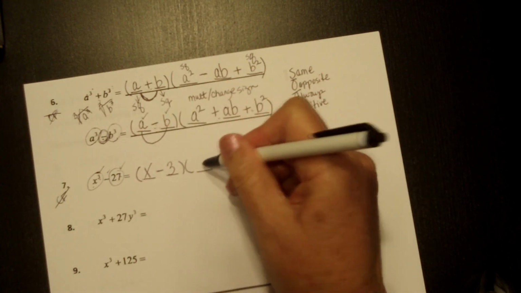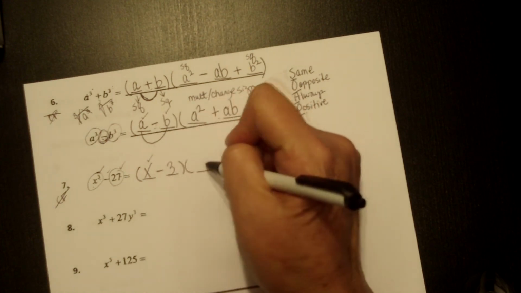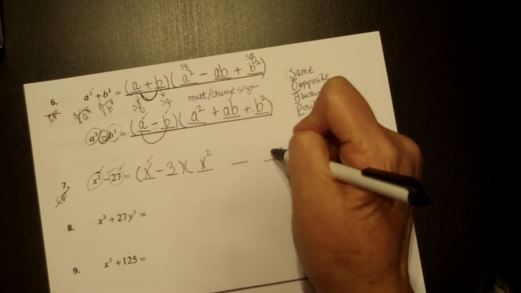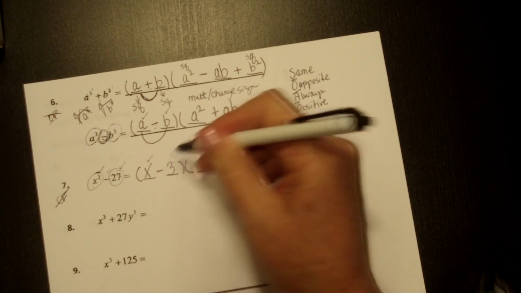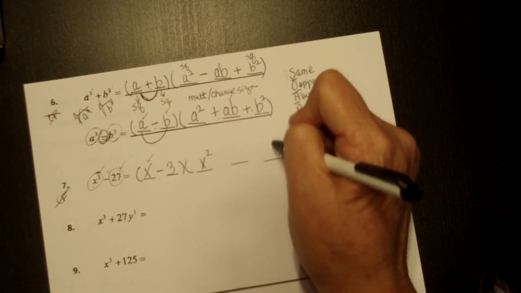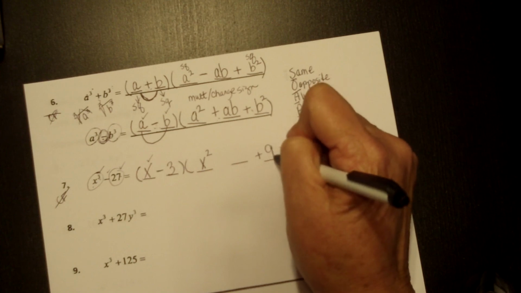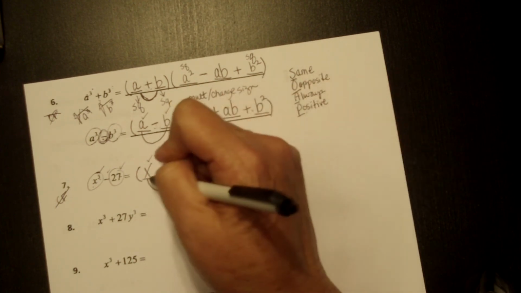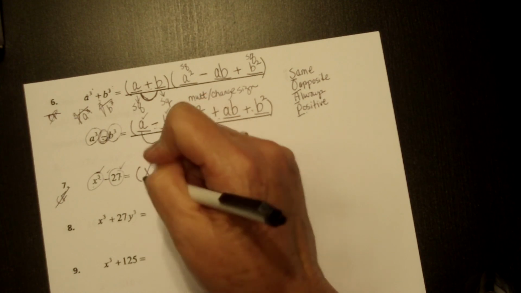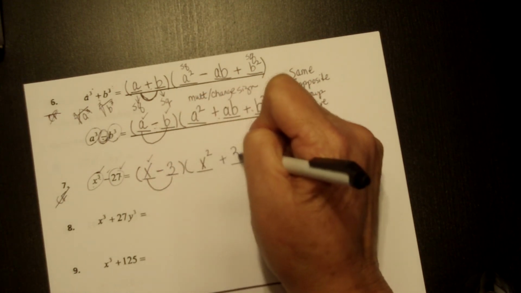All right, to get the first parentheses, you square the x. To get the last parentheses, you square the 3, or the negative 3. So that's negative 3 times negative 3, which is positive 9. And then you multiply and change the sign. So this is going to be negative 3x, but we're going to change it to positive 3x.